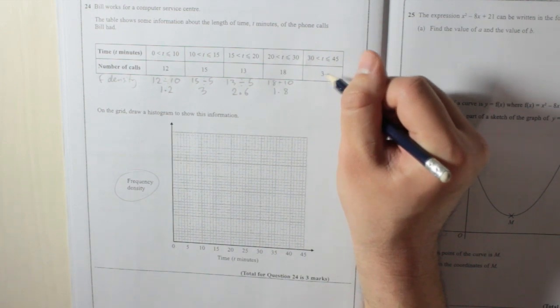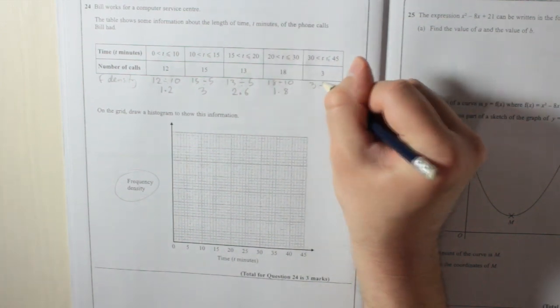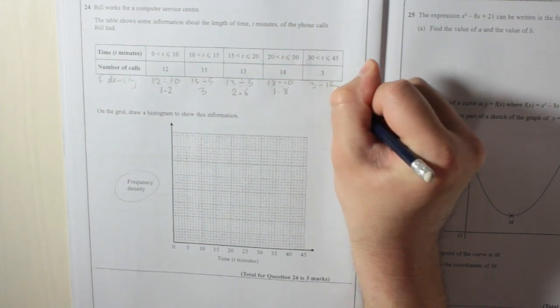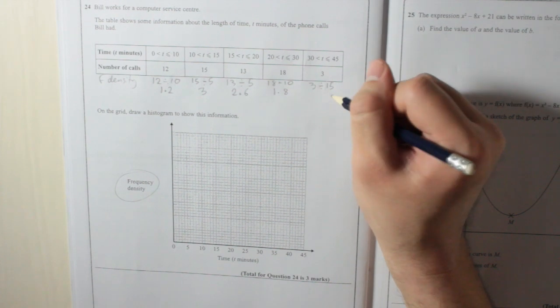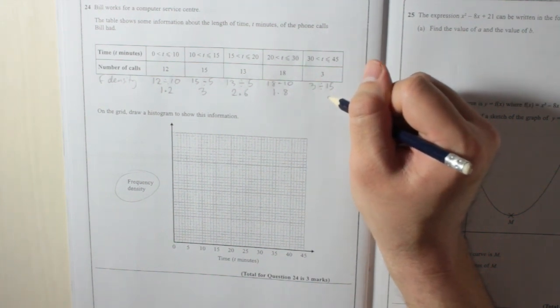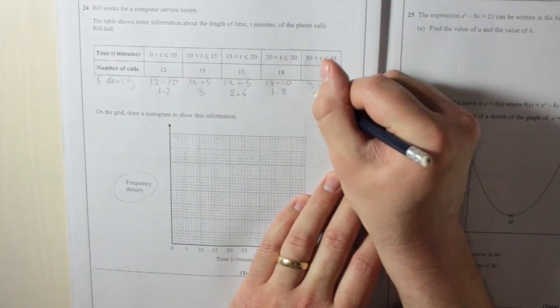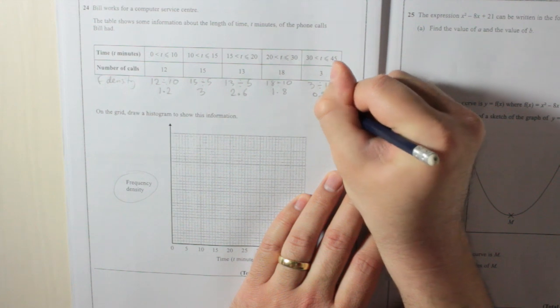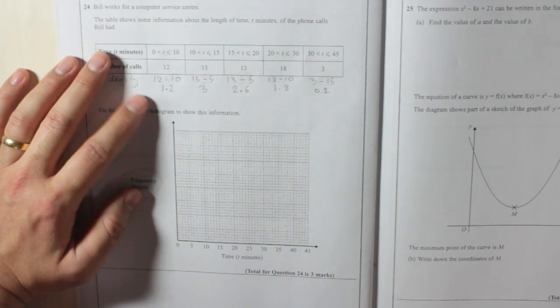So you want to do frequency, 3, divided by 15. How do you work out 3 divided by 15? Well, 3 over 15, 3 fifteenths, cancels down to 1/5, which is 0.2. Okay, so there are the frequency densities, that's what we've got to put on.